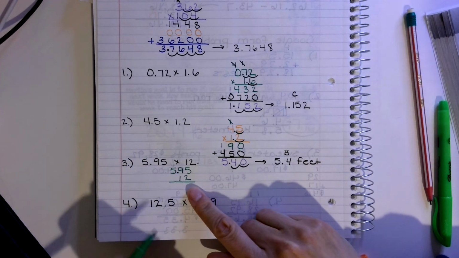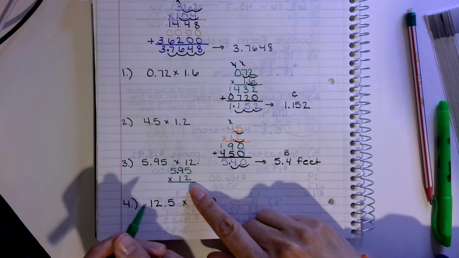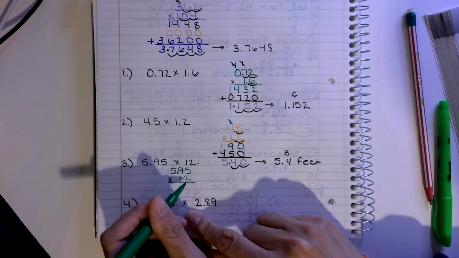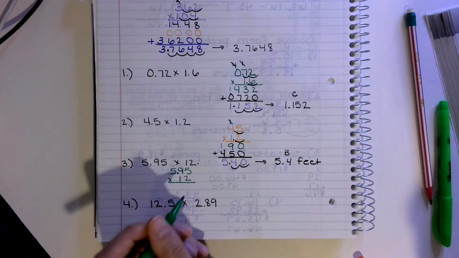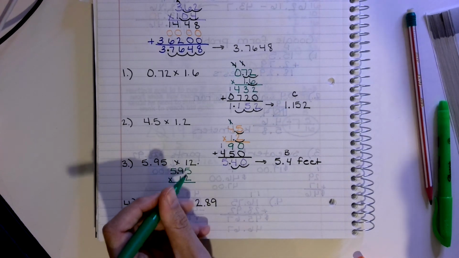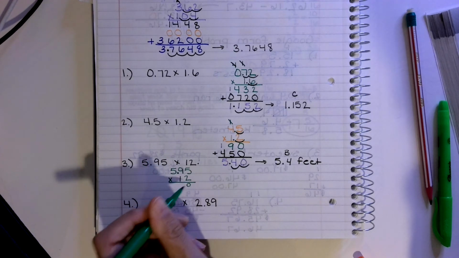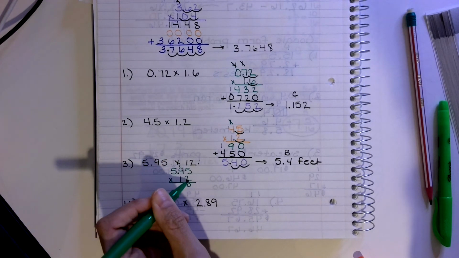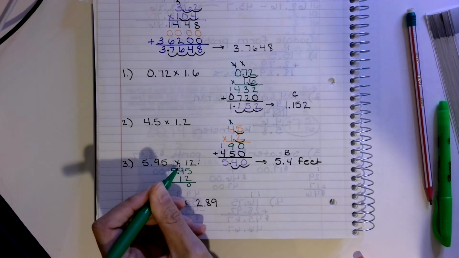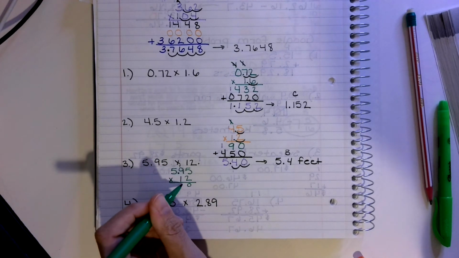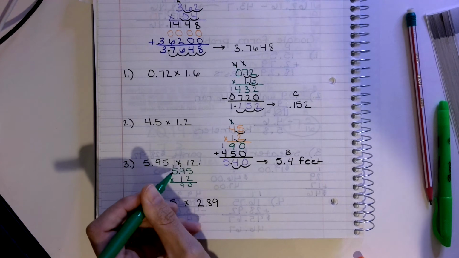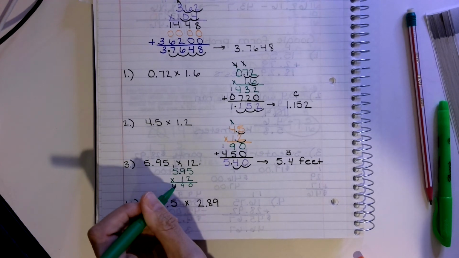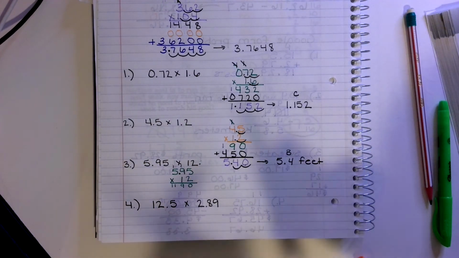You don't have to put it in for the 12 because it has an invisible one there. So 2 times 5 is 10. Carry your 1. 2 times 9 is 18. Plus 1 is 19. 2 times 5 is 10. Plus 1 is 11. Okay, so that's for that first row.